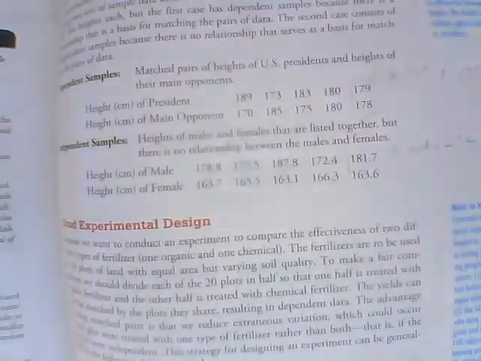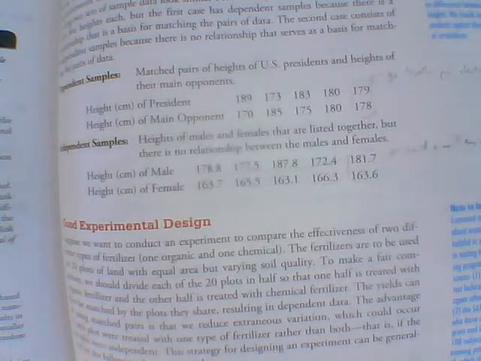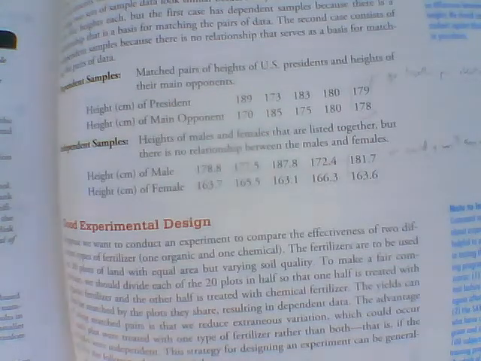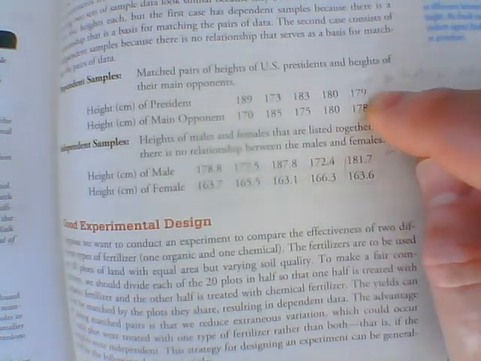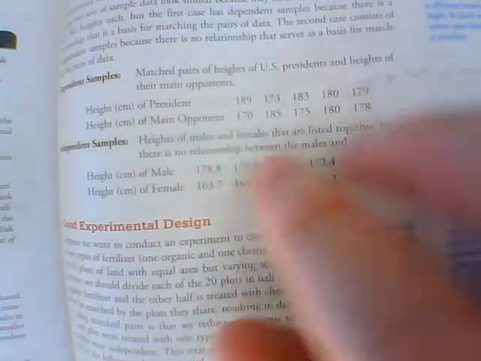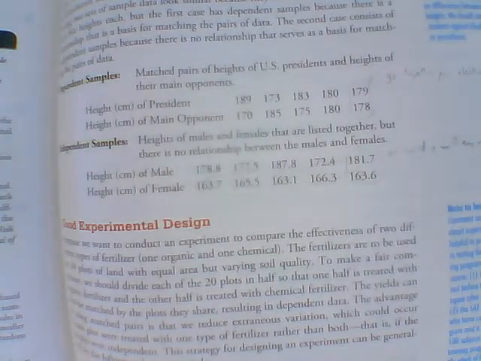So they give us an example, kind of start with dependents. They talk about matched pairs of heights of U.S. presidents and heights of their opponents. So they could be talking about the greater height, or the taller the person, the more likely they are to win. And basically, we can't compare somebody who was this height and an opponent of this height because it doesn't correspond to what's overall being talked about.